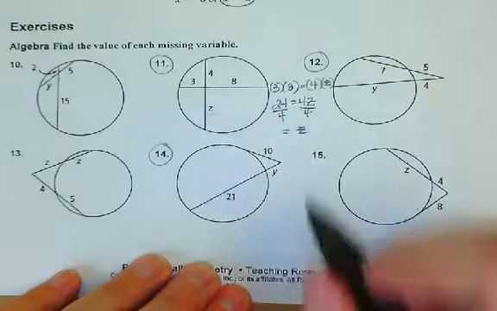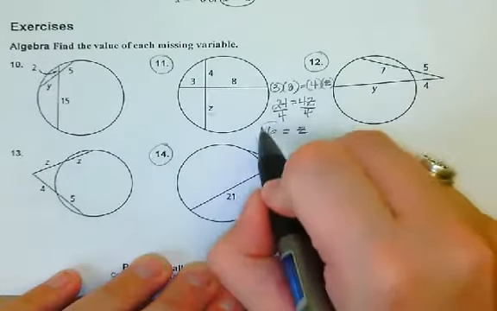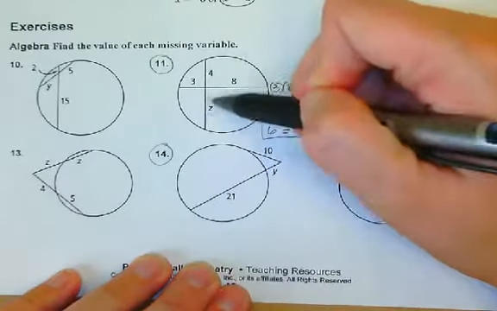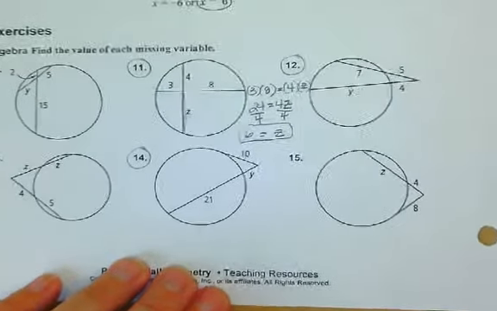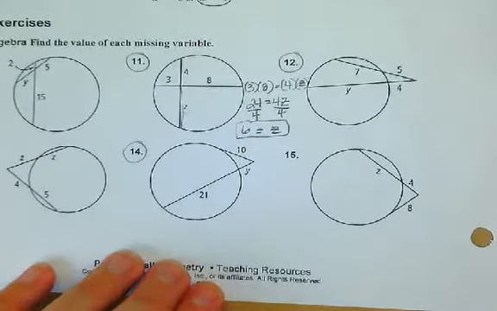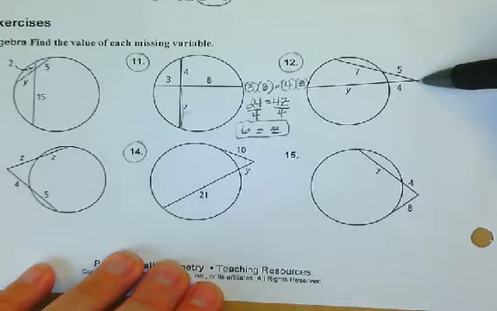Z is equal to 6. So 6 is the measure of this piece of my chord here. Now in problem 12, you have a different type problem.